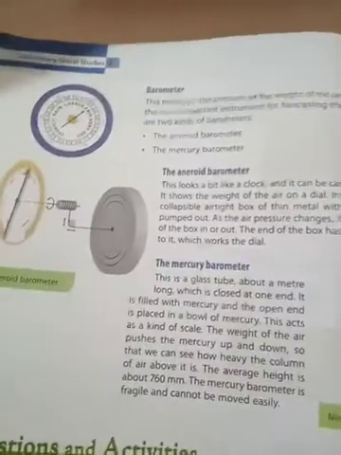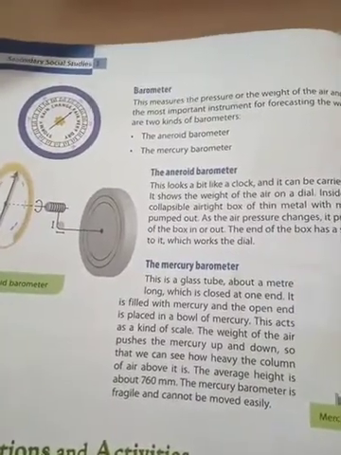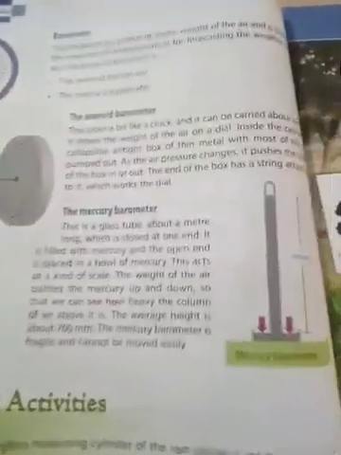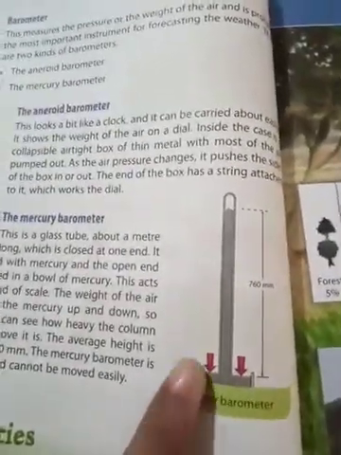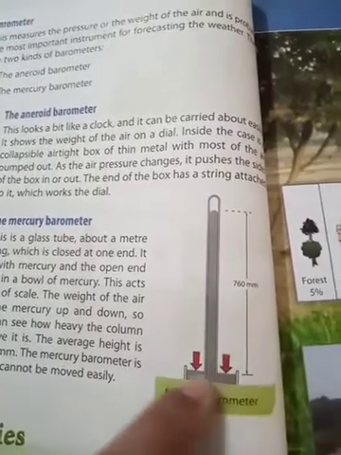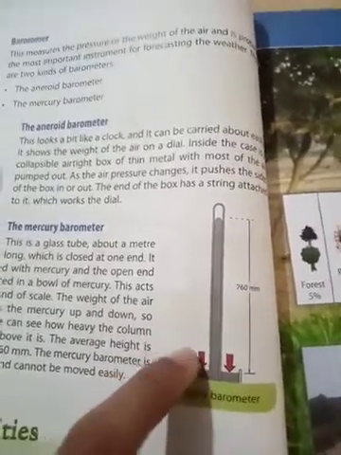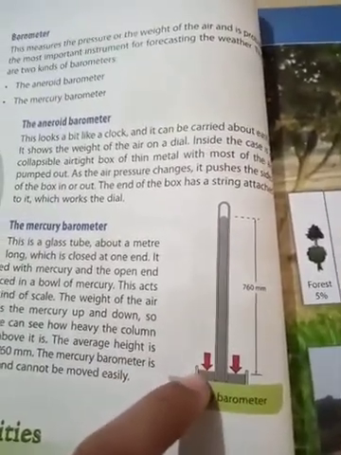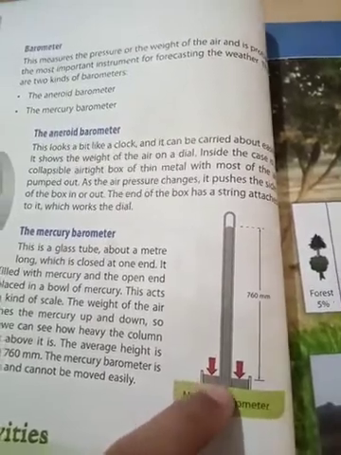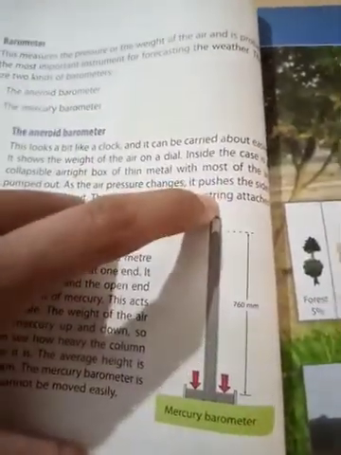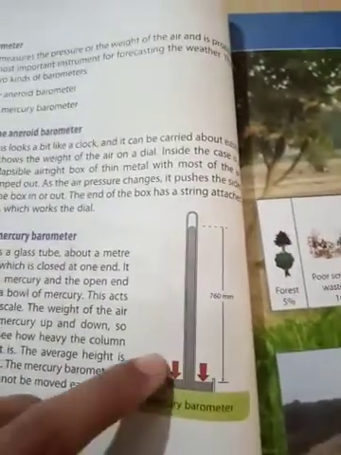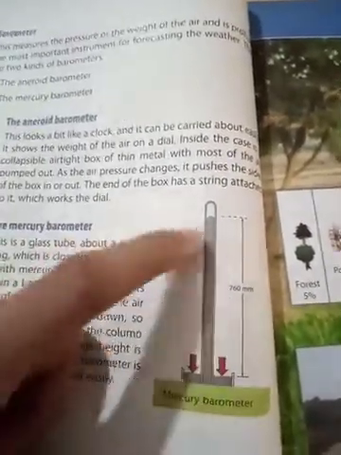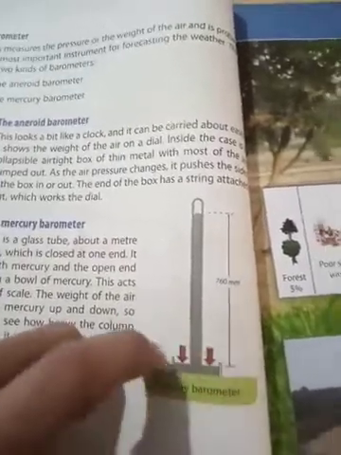Okay, this is aneroid barometer, most commonly used as compared to mercury barometer, because mercury barometer is more fragile because it consists of a glass cylinder and a glass tube. When the air pressure increases, the mercury level rises here, it shows that the pressure is increased. In this way we calculate the air pressure by this instrument, by this mercury barometer.